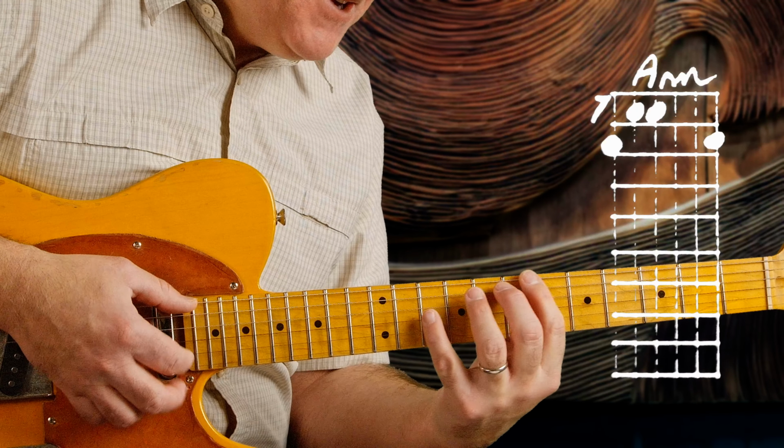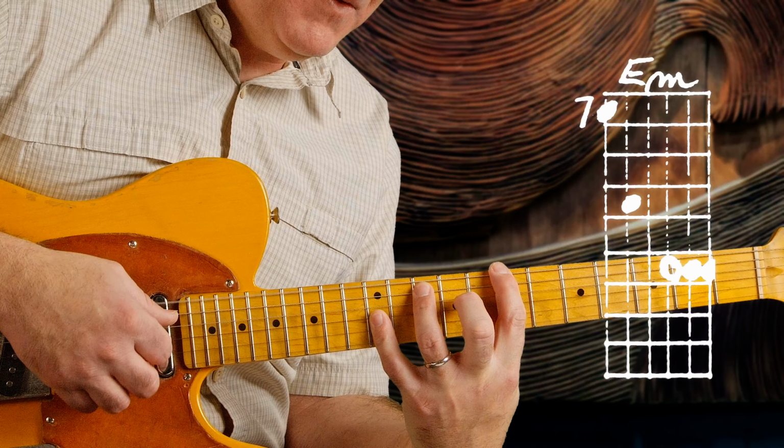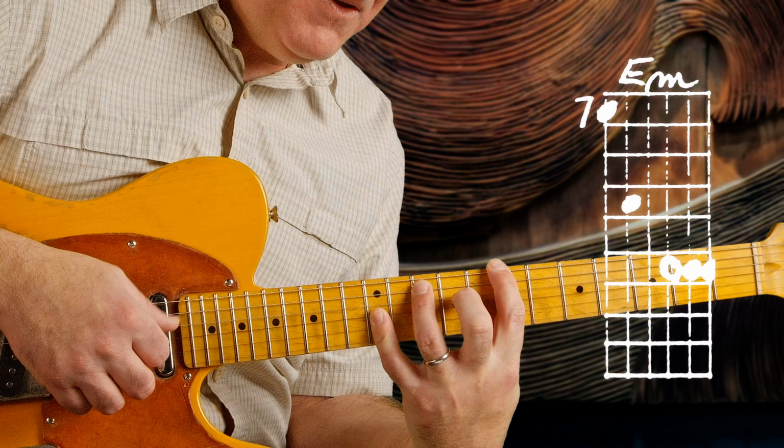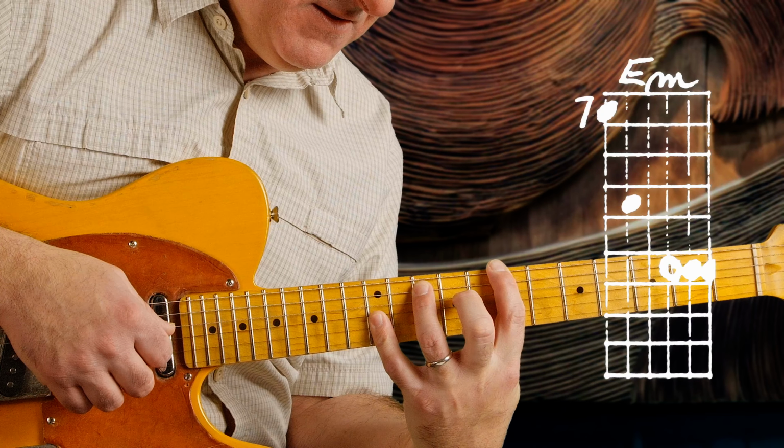E minor, let's take a look at 5 in the bass, flat 3, and then flat 3, 5, and root note on the top. Wonderful voicing. Same position, E minor: root, flat 3, root, and then root.